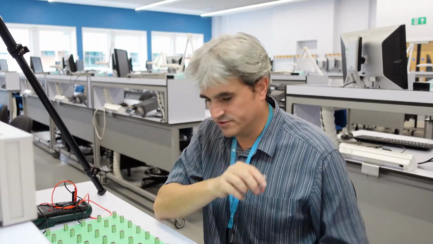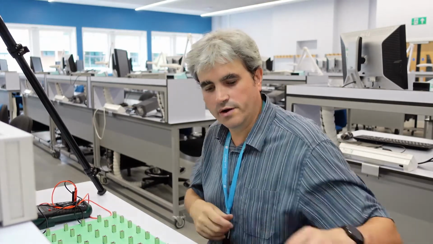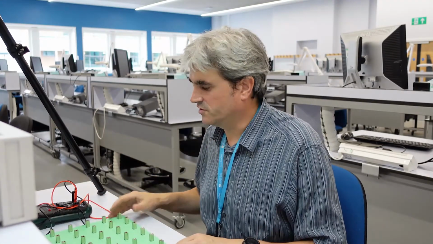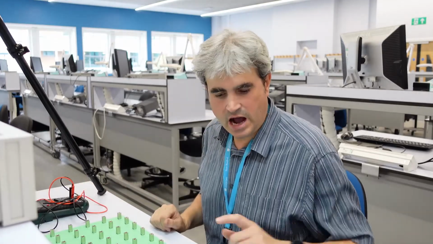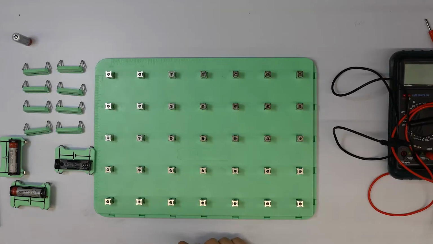Okay, so let's get to the experiment, and we will work through the worksheet. I'll show you here using the Locktronics hardware how we can go through the activities here and how we record the measurements that we take.